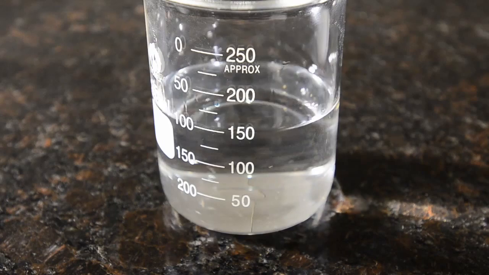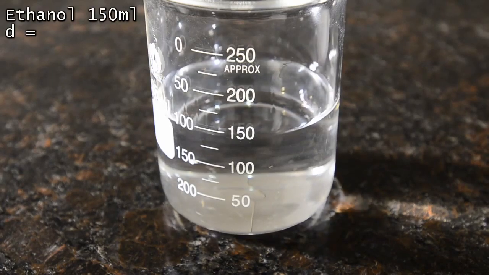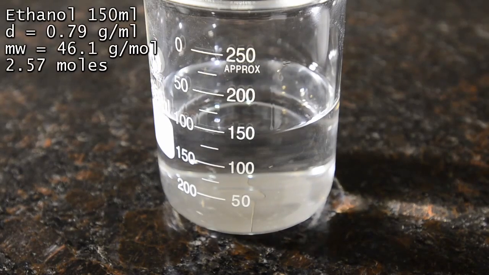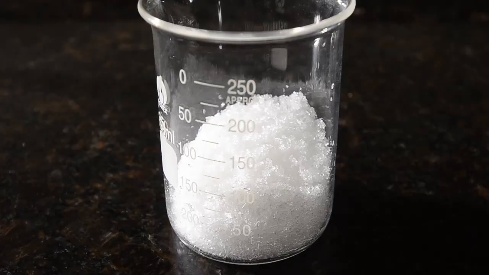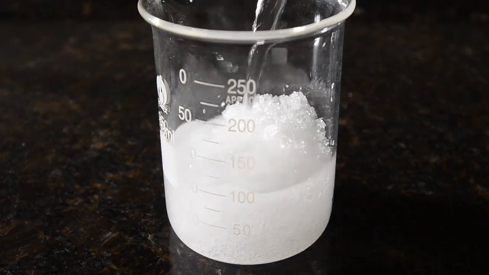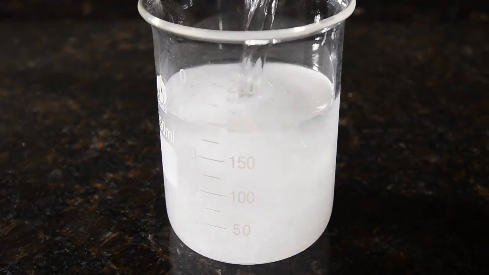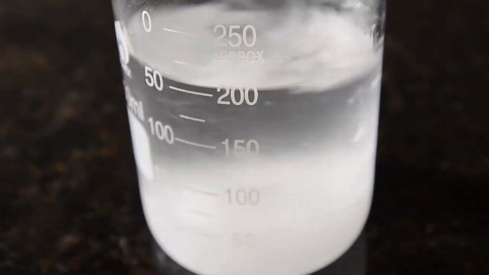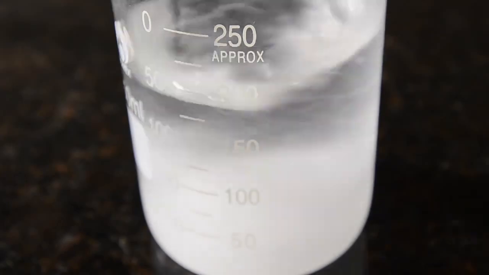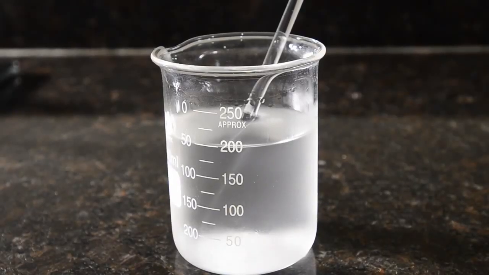To esterify this we're going to use an excess of ethanol. Normally you'd use a very large excess, but we're going to try something different today and we're only using 150 ml, which is about a 3x molar excess. We'll add the ethanol to the chloroacetic acid and dissolve it. It takes a bit of stirring to get it all into solution, but it does eventually.